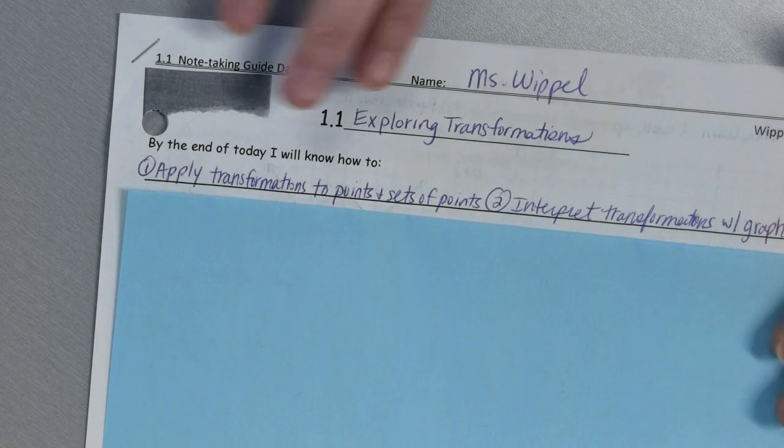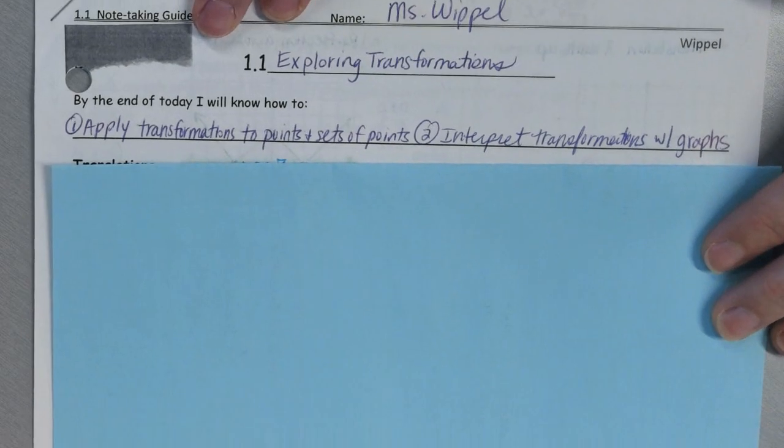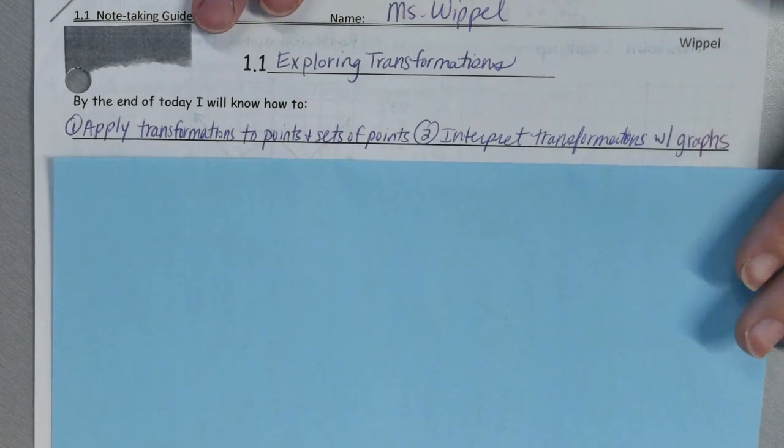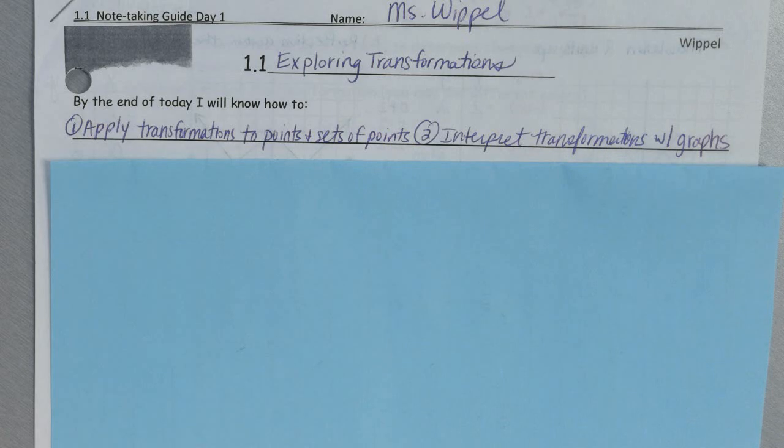So 1.1 is explain transformations, and by the end of today, I want you to know how to do two things. The first thing is, I want you to be able to apply transformations to points and sets of points.